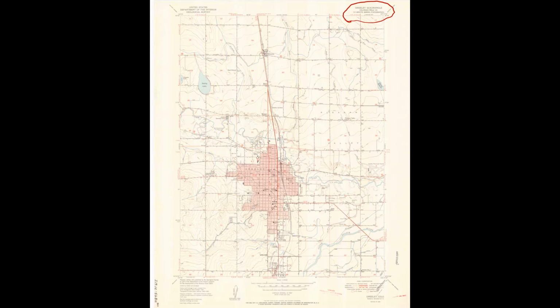The type of map that's on the screen and in front of you is called a 7.5 minute map. Now, the Earth is a 360-degree sphere, right? Every degree has 60 minutes, okay? And this particular map shows 7.5 of those minutes, both north to south and east to west.